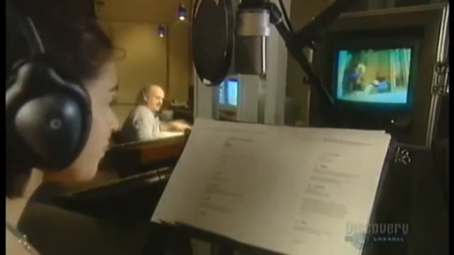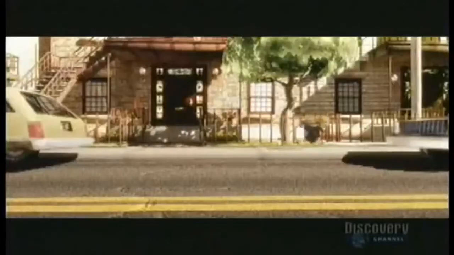Then they refine the rough cut, playing with colors and textures and smoothing out the characters' movements. After a full year's work and more than 42,000 drawings, this 24-minute computer-animated film is finally finished.